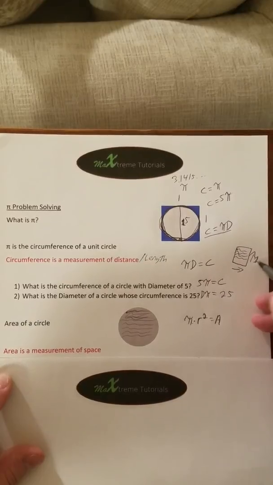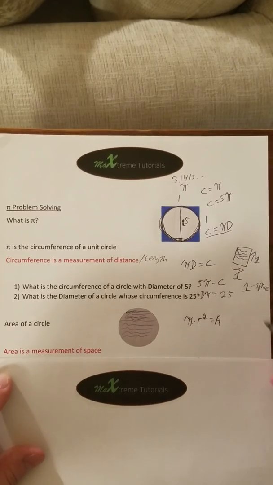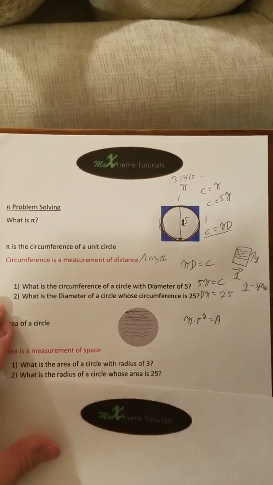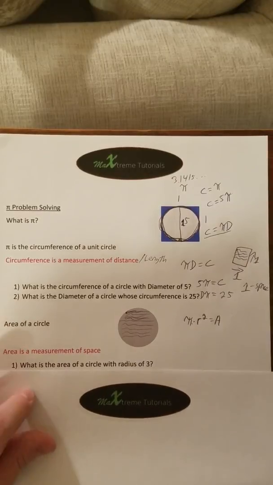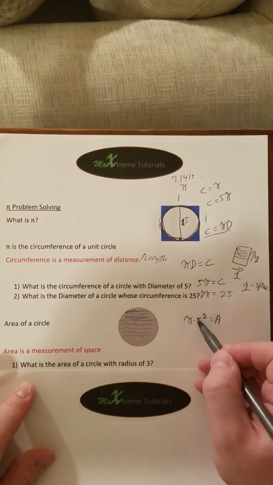So you could have height 1, width 1, and then the space within that box is also called 1, because that's a measurement of space. Okay. Now, knowing pi r squared, we know that the space of a circle is related to the radius.